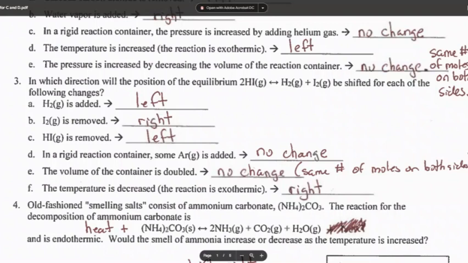E, the volume of the container is doubled. Again, we happen to have 2 moles on both sides, so no change. If the volume is doubled, typically it would go to the larger side because the volume's getting bigger. But since both sides have 2 and 2, neither side is favored.